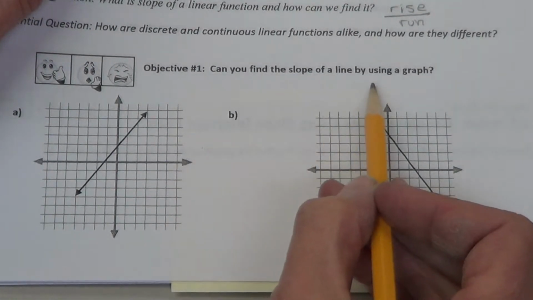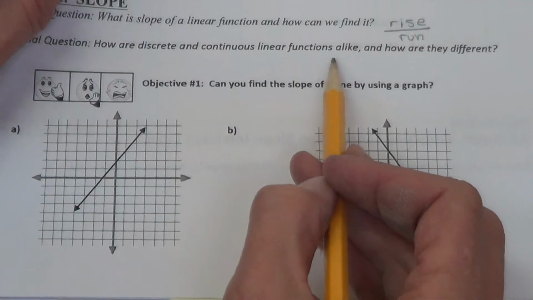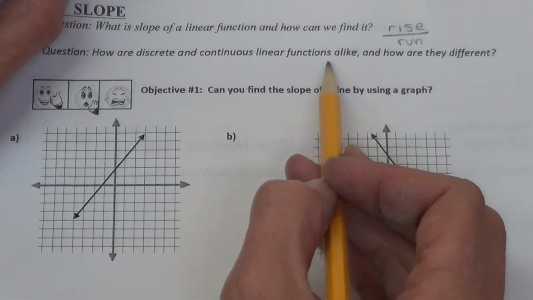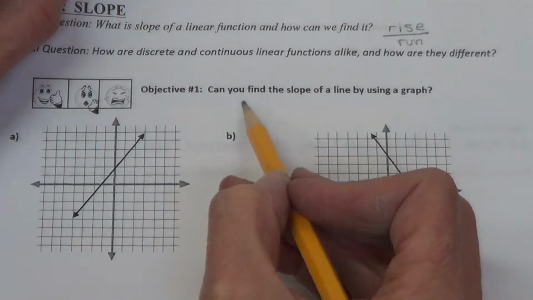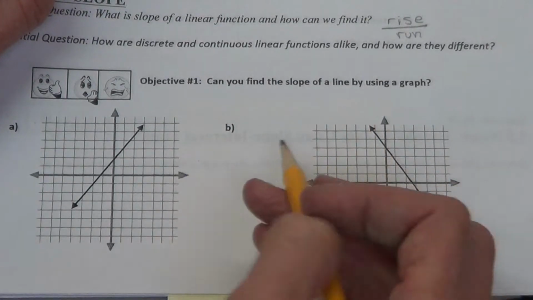Can you find the slope of a line? You're welcome to look that up online if you aren't quite sure. Feel free to do a search on it. Can you find the slope of a line using a graph?